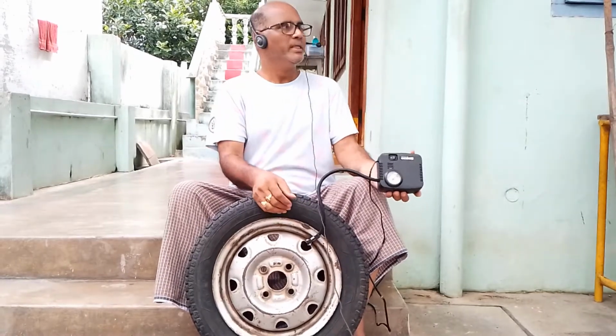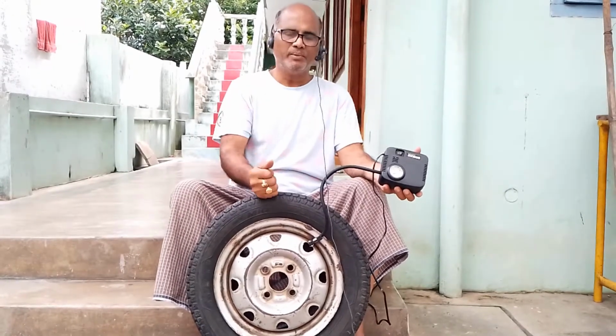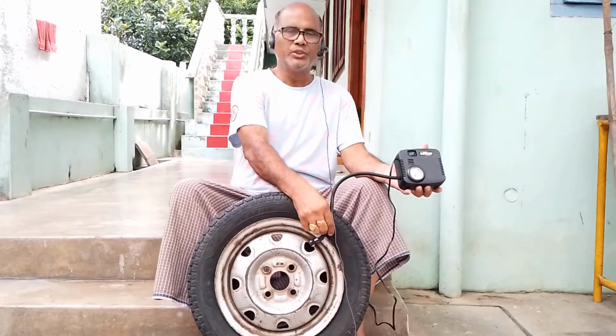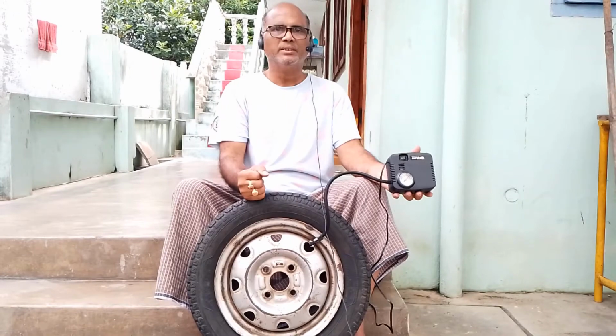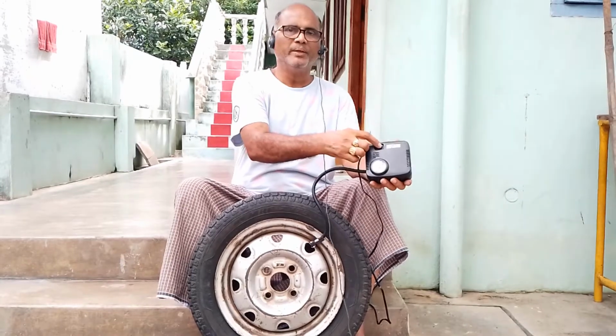In the similar way, here is a pressure meter. What is the pressure this tire has got? Usually my science wagon must have all four tires equally at 33 psi. So I'll check with this tube whether the tire has 33 psi, or less or more. If it is less, then I'll switch on this one.